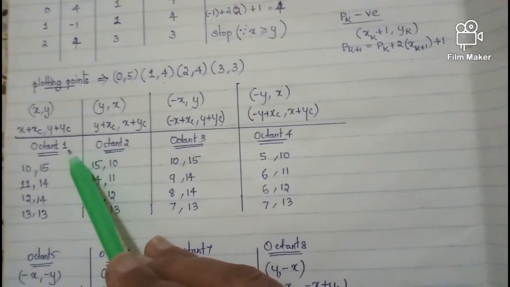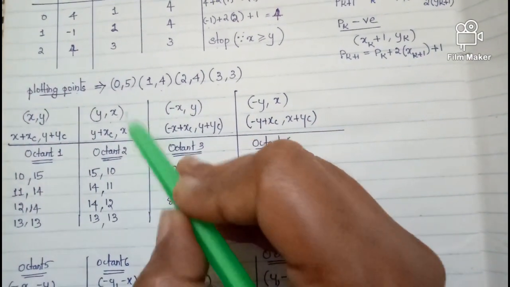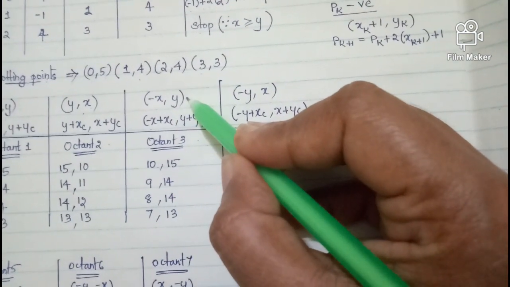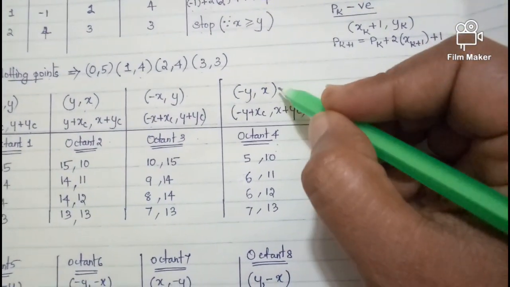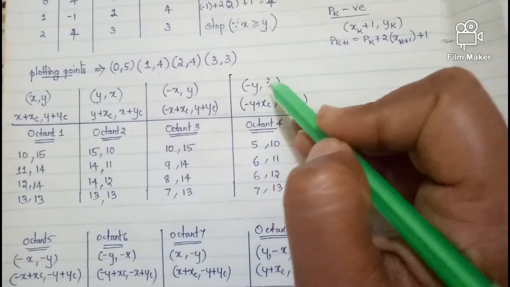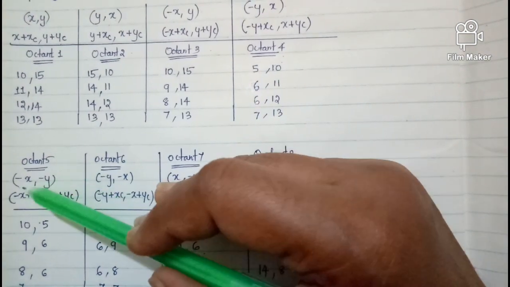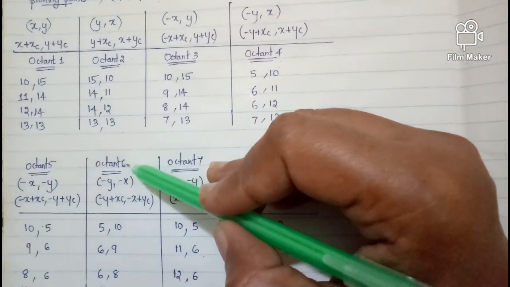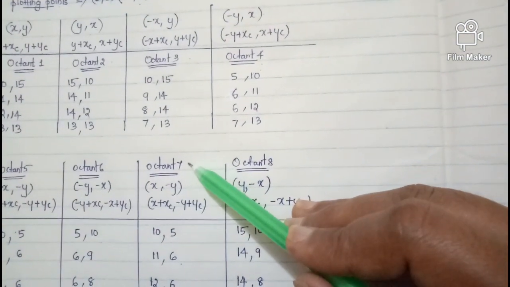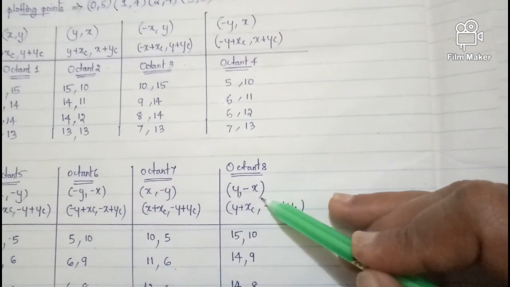This is octant 1, and in octant 1 the point to be plotted is (x, y). In octant 2 the point to be plotted is (y, x). In octant 3 it is (-x, y). In octant 4 it is (-y, x). Remember, all these points were discussed in 8-way symmetry. Then comes octant 5: the point to be plotted is (-x, -y). Octant 6: (-y, -x). Octant 7: (x, -y), and in octant 8 the point to be plotted is (y, -x).